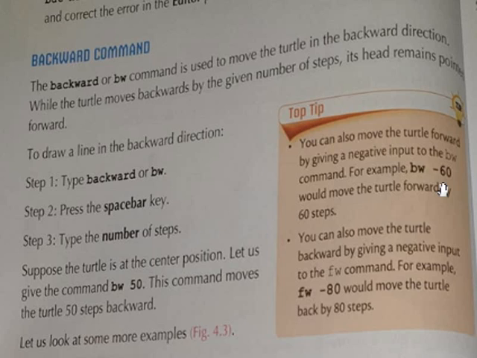How? What is forward? See, this is forward and this is backward. Now you have to give this backward command, but your turtle will move forward. How? You have to type BW minus 60. If you give a negative, this is known as a negative input.